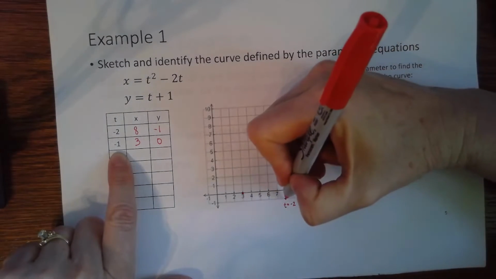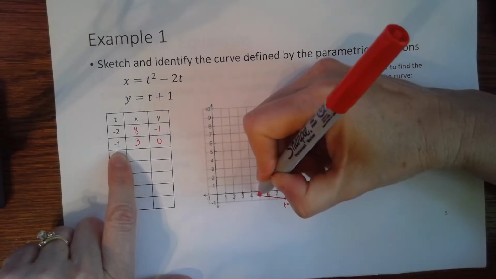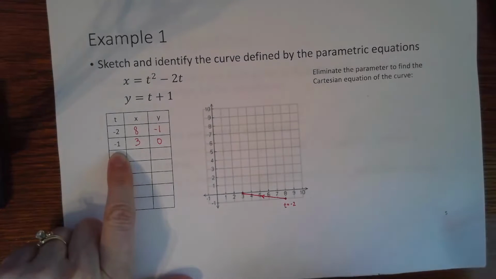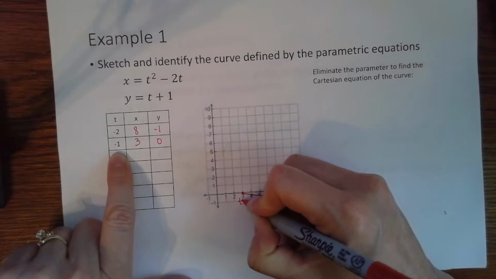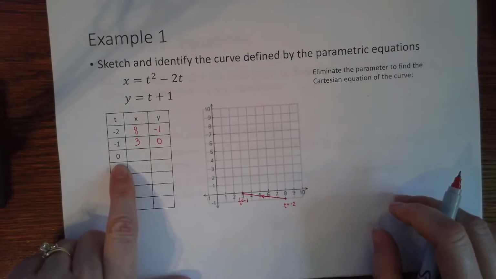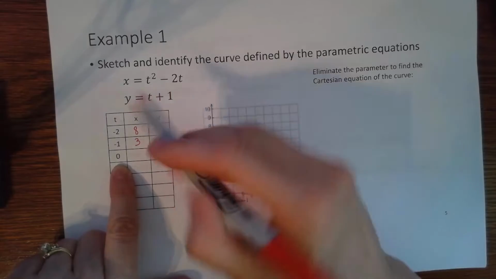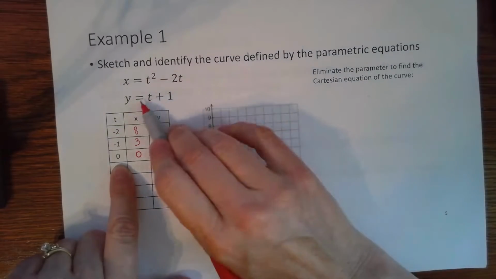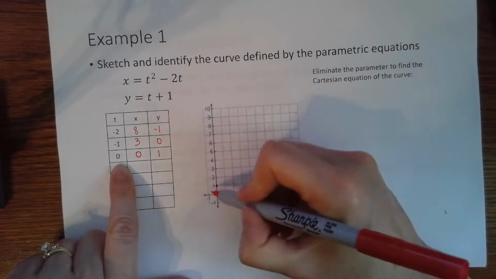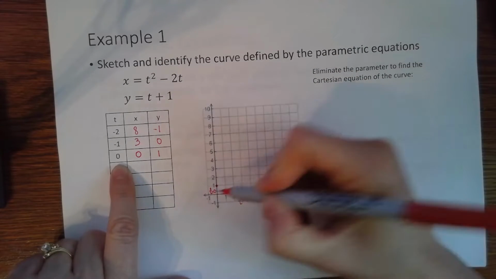Okay, if this were like a particle, at time t equals negative 2, it was here, and now it has moved over here at time t equals negative 1, if t represents time. Okay, at 0, we put 0 in, that just gives us 0, and then 0 plus 1 is 1. So this is where we are at t equals 0.